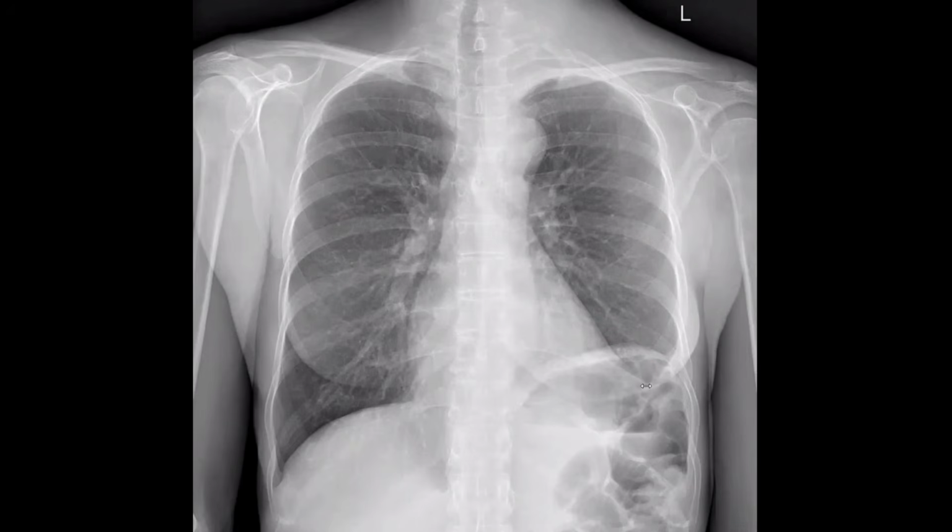Okay, what else? The left costophrenic angle is clear. No pleural effusion. In my routine practice, I would like to zoom to check for pneumothorax, but there is no pneumothorax. Bilateral small cervical ribs noted. I think this is.